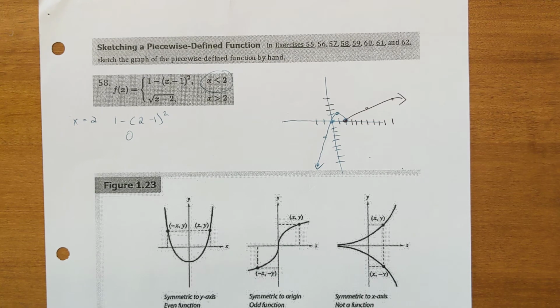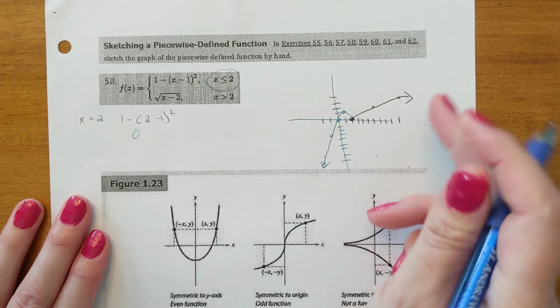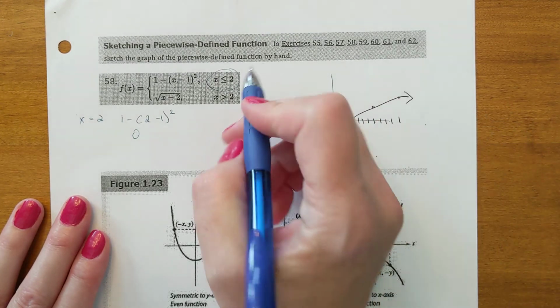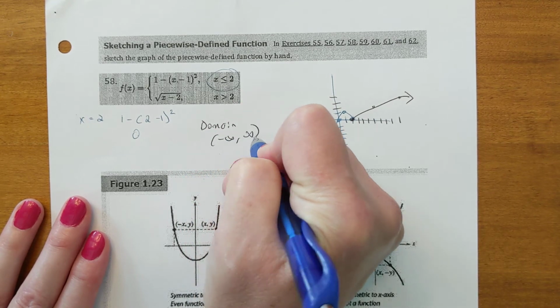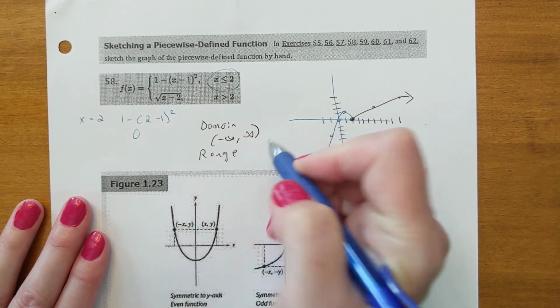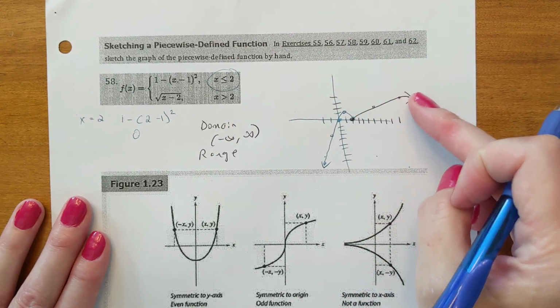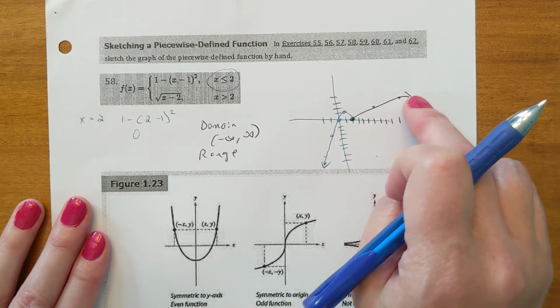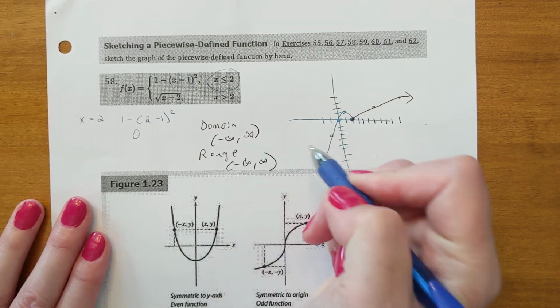We could overachieve. I know you want to. The domain on this is negative infinity to infinity because there's no gap. The whole thing is connected. The range on it, again, coming down from down low, it's coming from negative infinity, and it's going up forever. It's not going fast, I agree, but it is forever going up. So the range is also infinite.